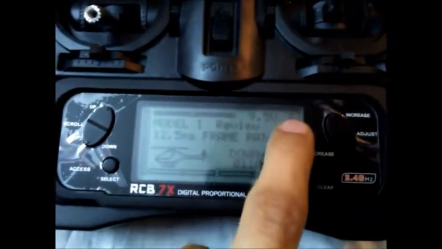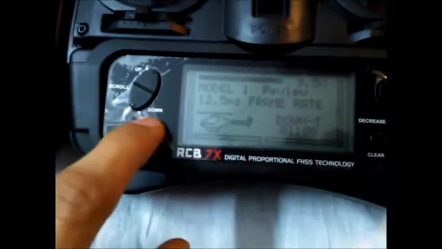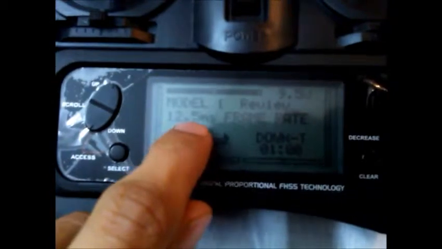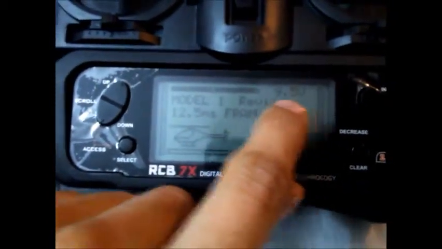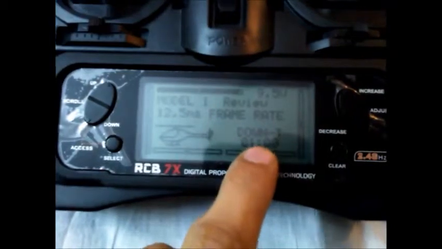It shows you the elevator trim here, aileron trim, rudder trim, and then the throttle trim over here. I guess the 12.5 millisecond frame rate is just something standard, which is going to be embedded over here. This down timer is something that we will discuss later.